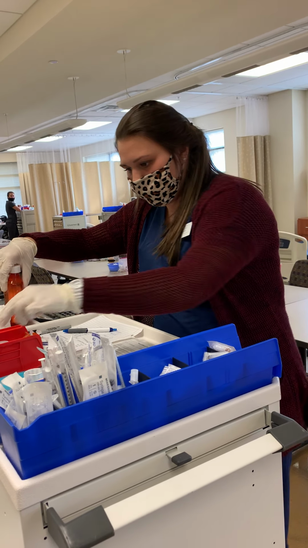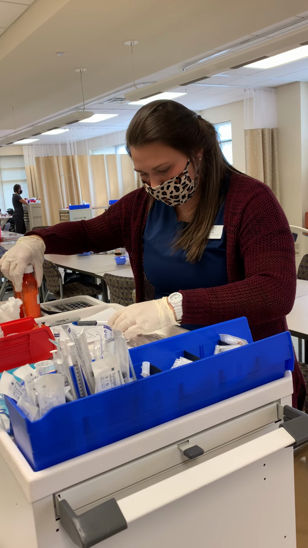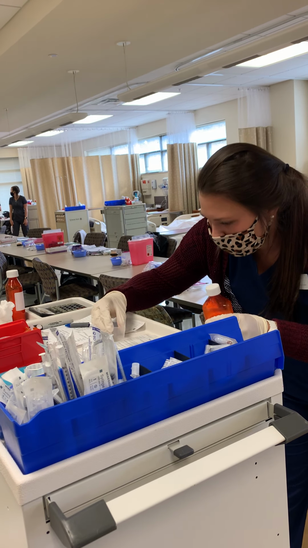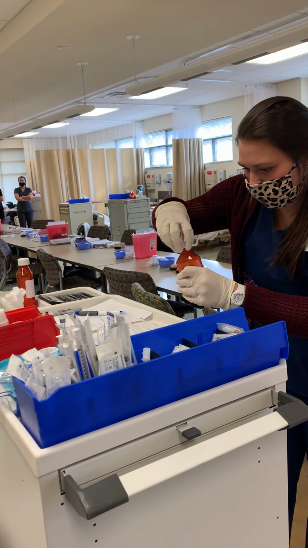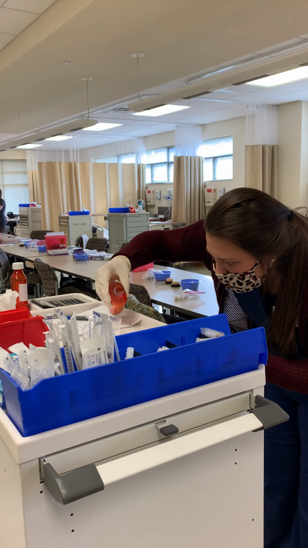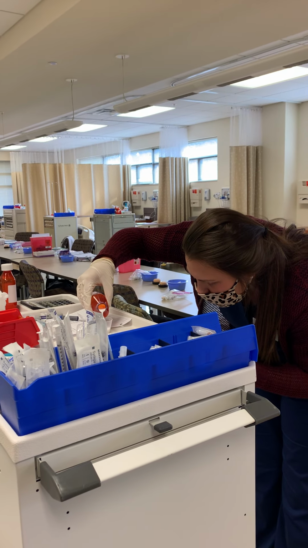So 10 mLs. I'm going to put this on a flat surface, and I'm going to administer 10 mLs of magnesium hydroxide.